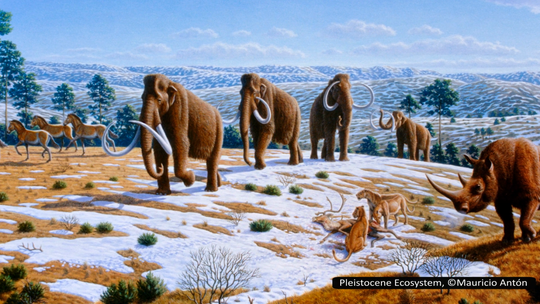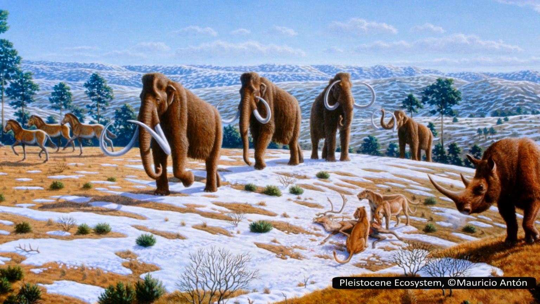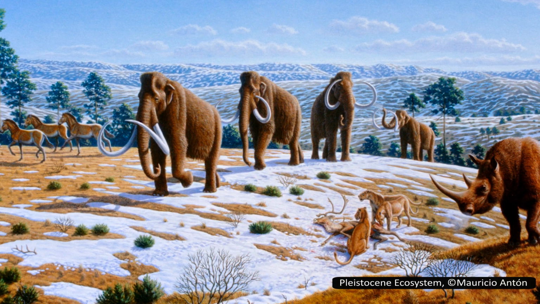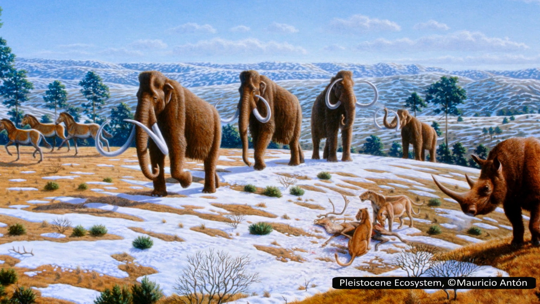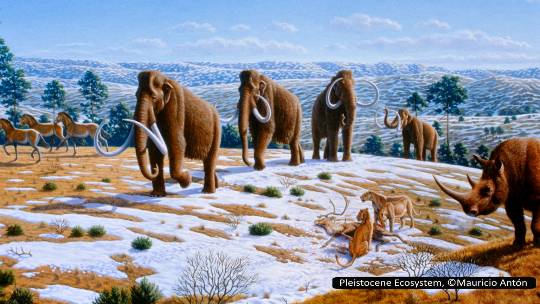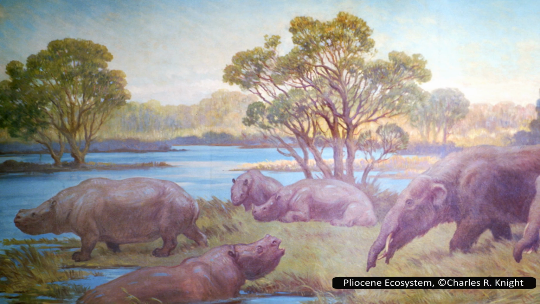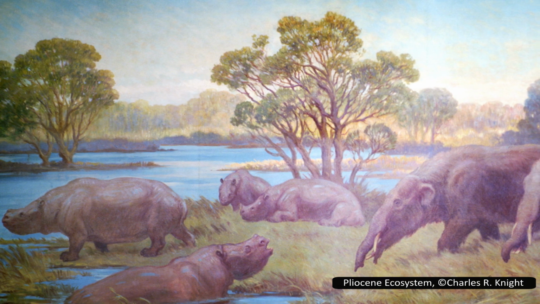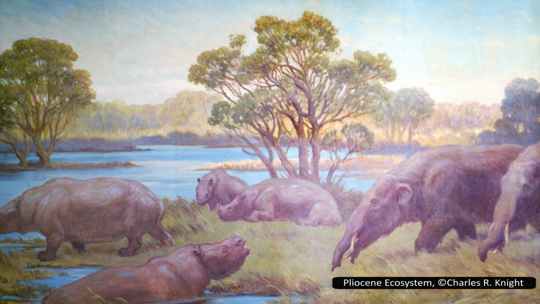Large-scale glaciations, known as ice ages, began in earnest, with glaciers expanding across North America, Northern Europe, and Asia. These icy advances weren't just cold spells, they transformed habitats, altered sea levels, and caused repeated cycles of environmental stress.